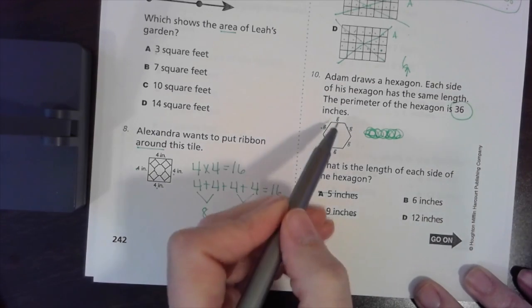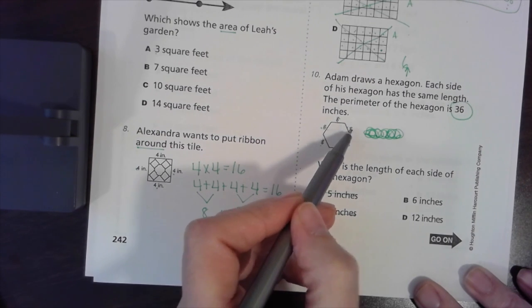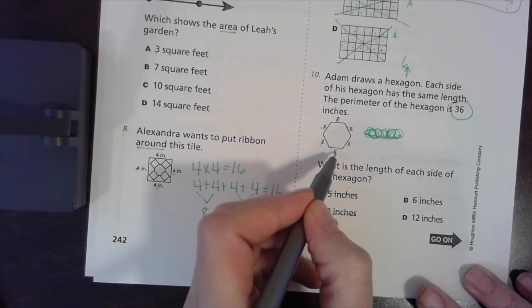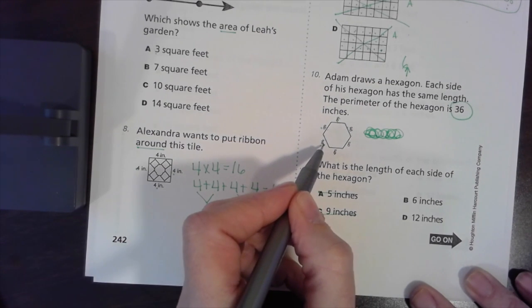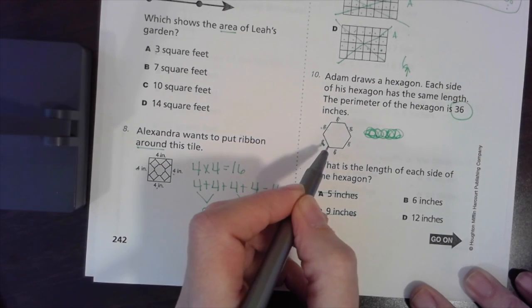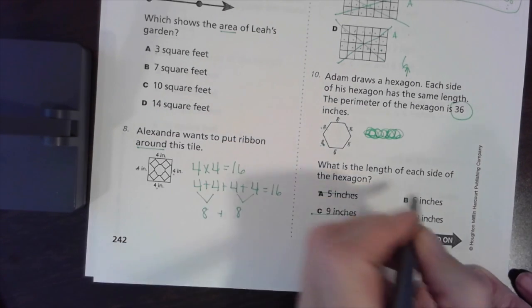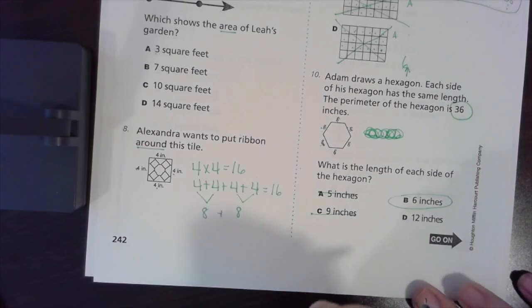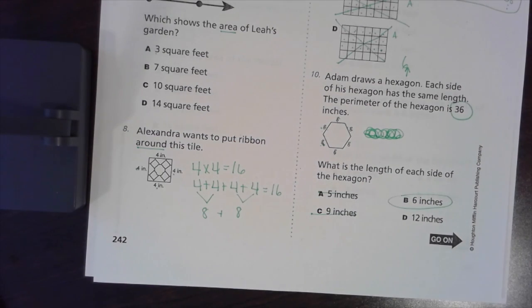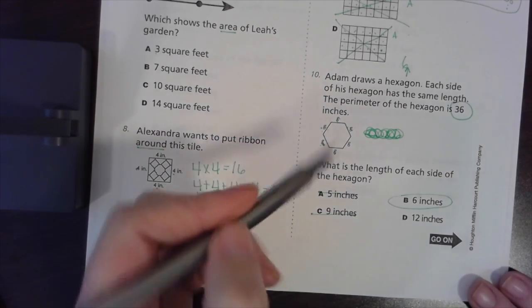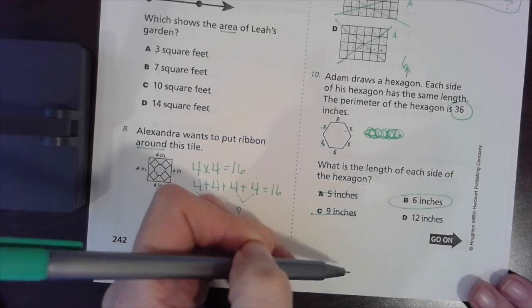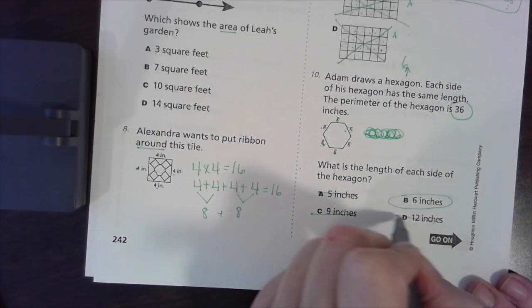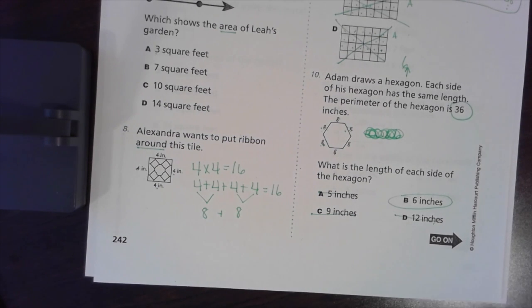Let's try 6. 6, 12, 18, 24, 30, 36. There we go. And then it couldn't be 12, right? Because 12 and 12 is 24. 24 plus 12 is 36. So, all right, on to the next page. Maybe we're finished with mistakes. Maybe.